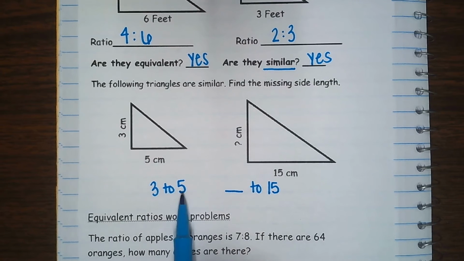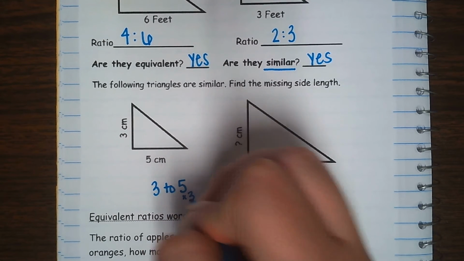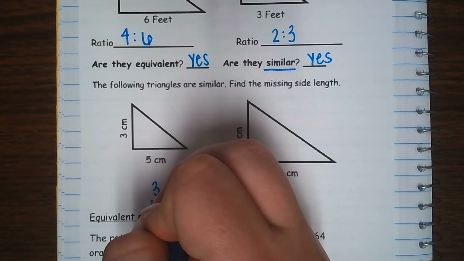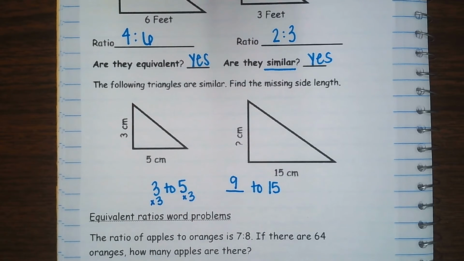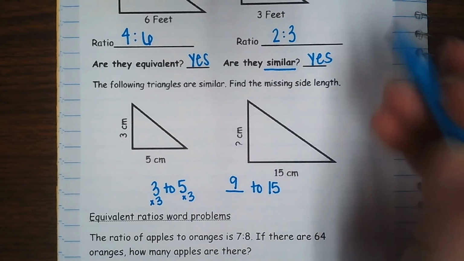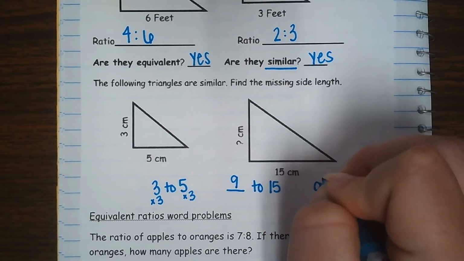Well, I know to get from 5 to 15, I have to multiply by 3. So I'm going to also multiply my 3 by 3 to get 9. So my missing side length would be 9 centimeters.